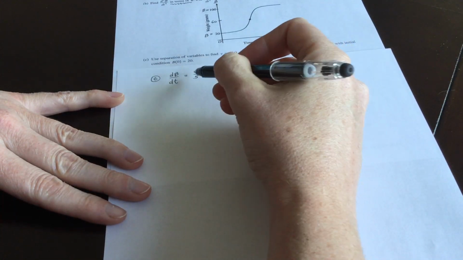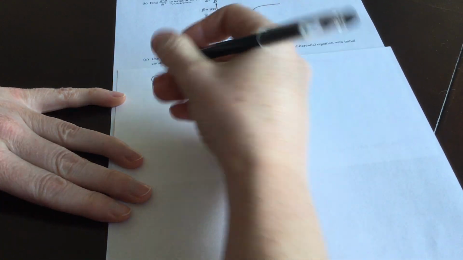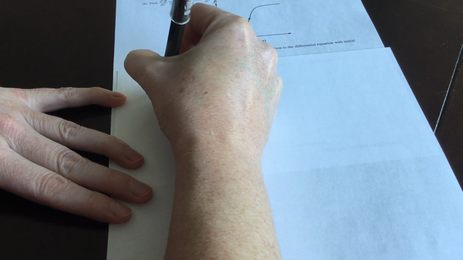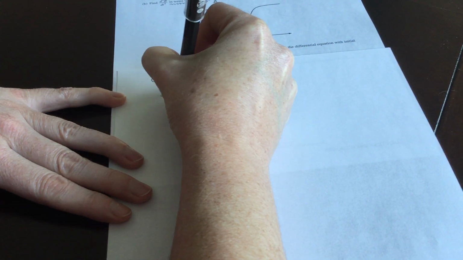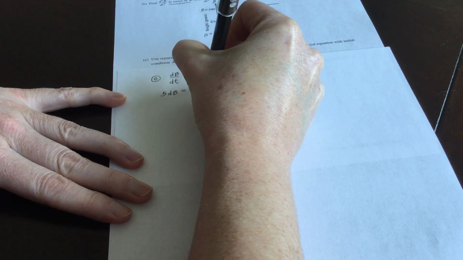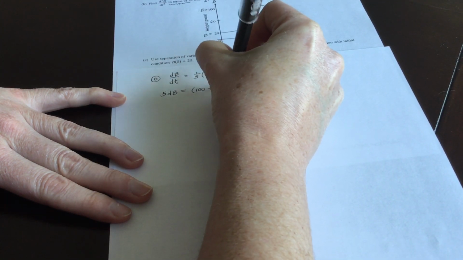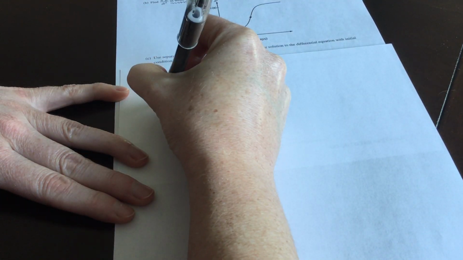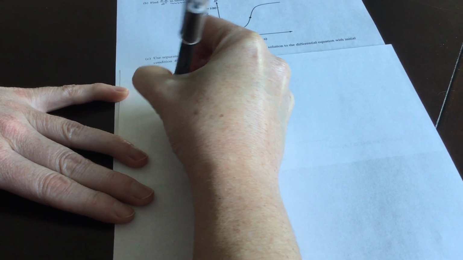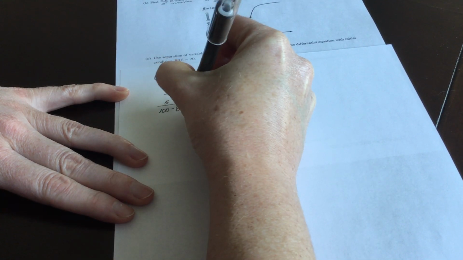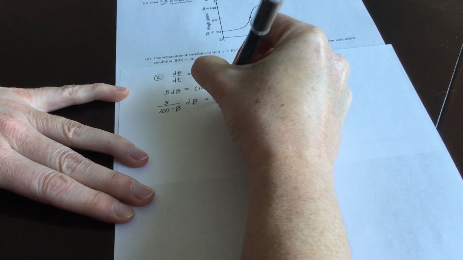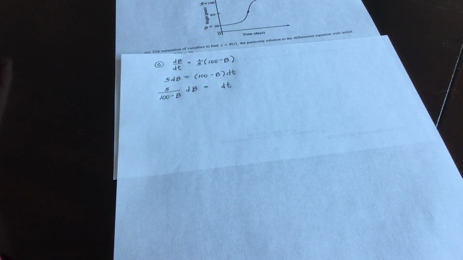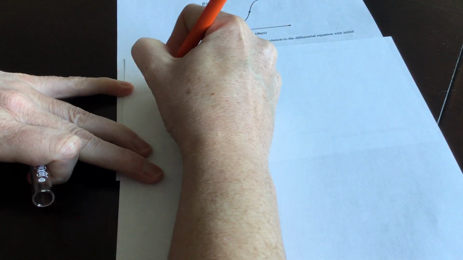The way I did that, and you can do this a couple different ways, I'm going to multiply both sides by 5 and then multiply both sides by dt. So I'd end up with 5 dB equals (100 minus B) dt. And then I'm going to divide both sides by 100 minus B. So I'd have 5 over (100 minus B) dB equaling dt. And at that point, I have separated variables. I would then integrate both sides.